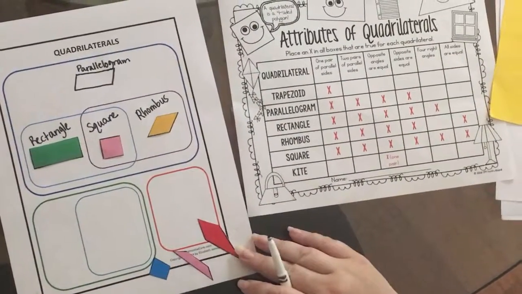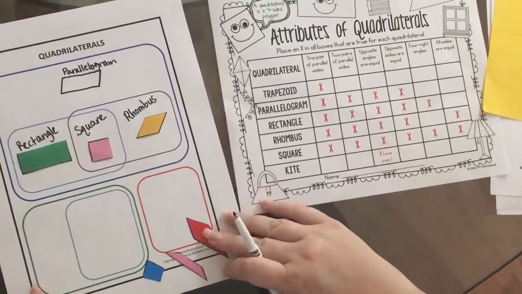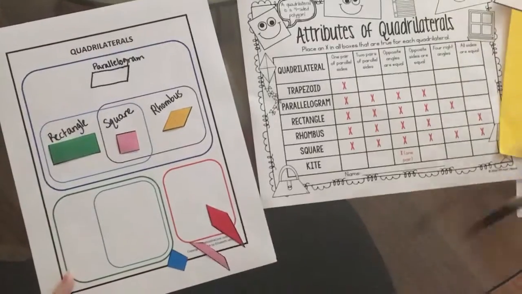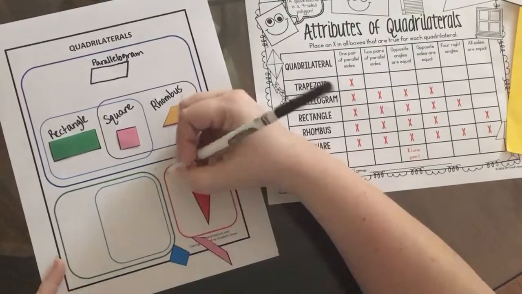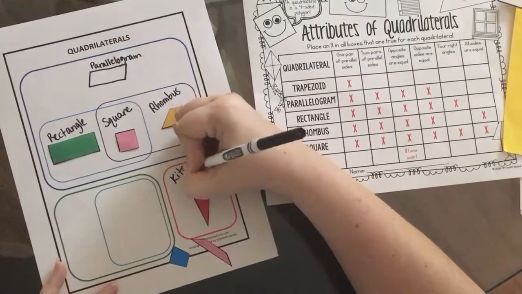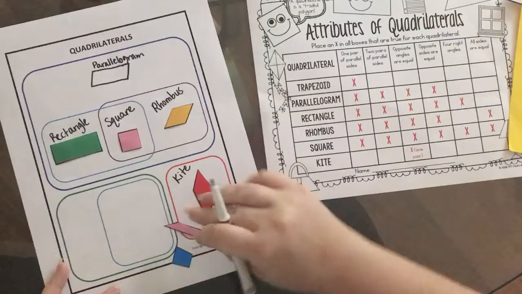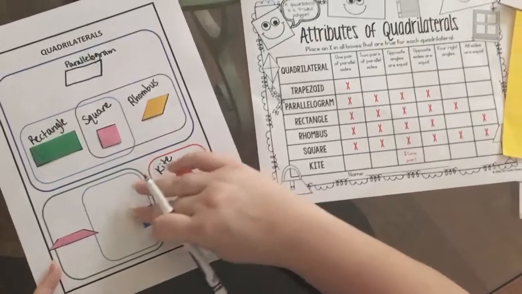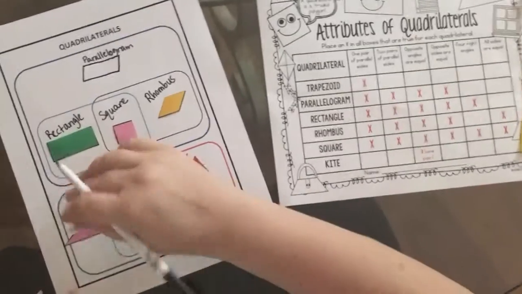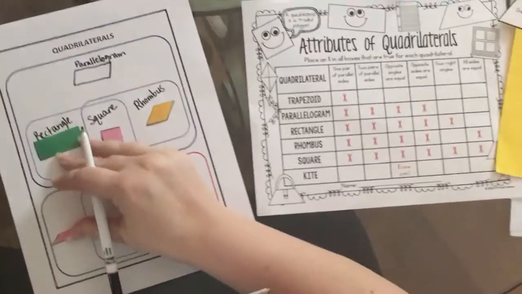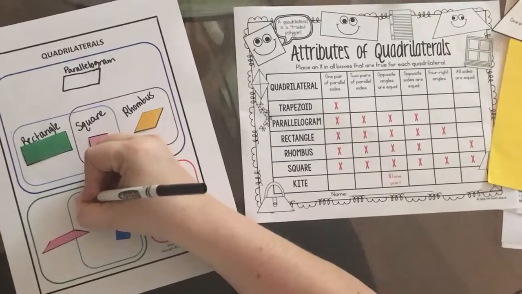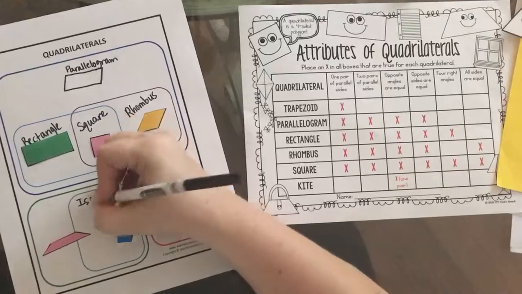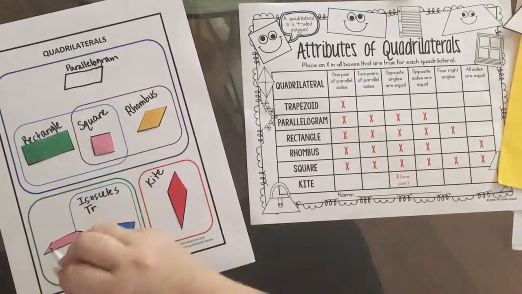The last 3 shapes that we have here would be our other 2 in our family tree of quadrilaterals, and that would be the kite and the trapezoid. Now, I have 2 trapezoids here because we have one trapezoid that is actually called an isosceles trapezoid that you might introduce to your students or have done so already.